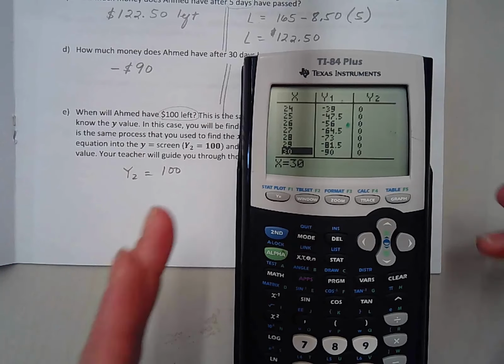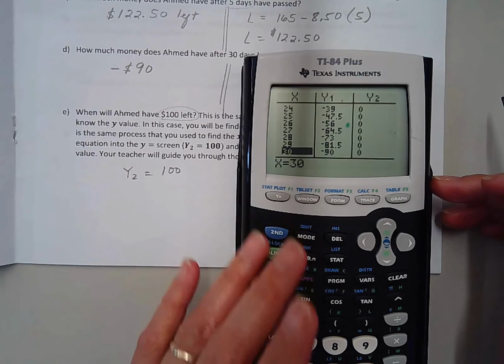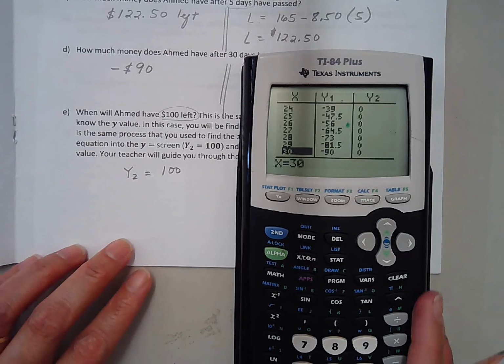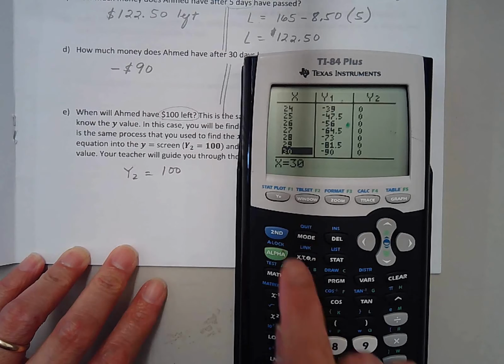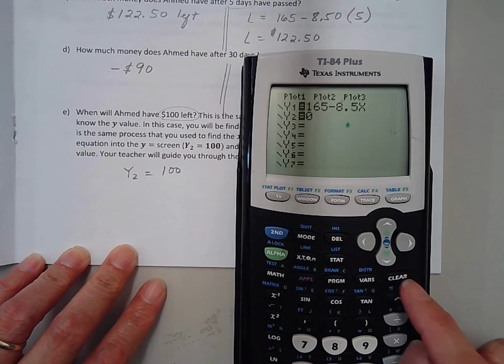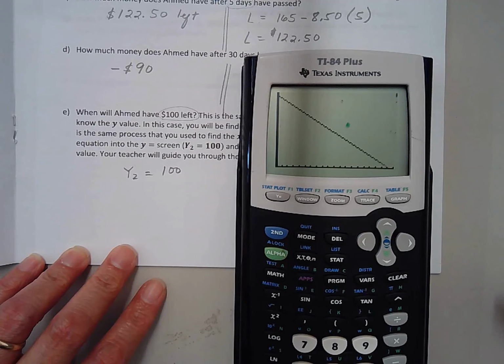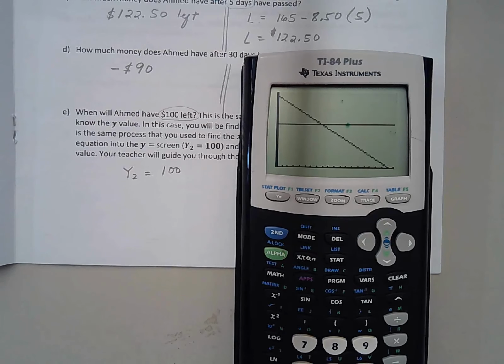In this particular case, with this calculator, we can enter the x and it will calculate the y. But if we have it the other way around, if we have the y, unfortunately it cannot calculate the x. So what we're going to do is go y2 equals 100. Now you're going to see two graphs.